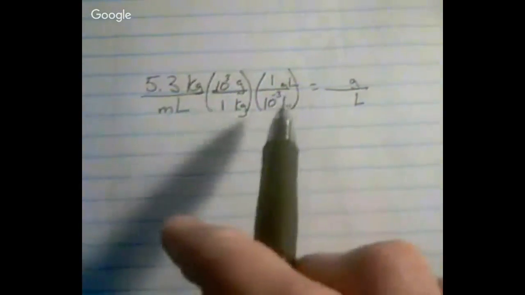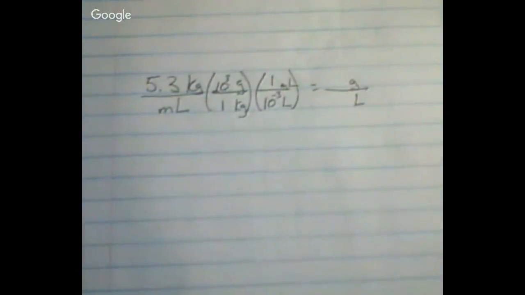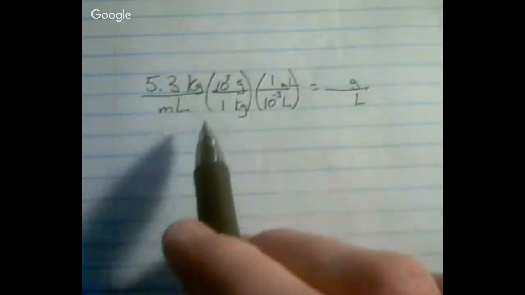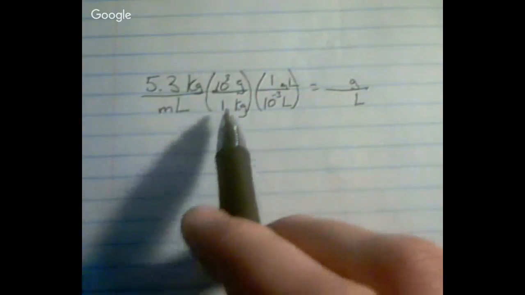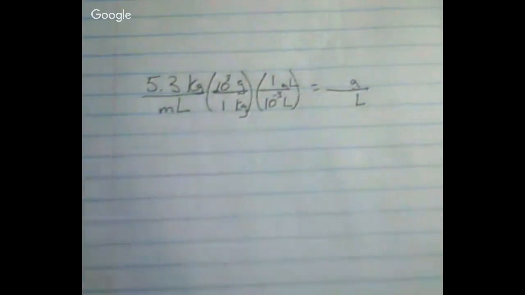So that's why this has a negative power, because it's like 0.001 of the bigger unit. Here it's 10 to the positive 3, which is 1,000 grams, because grams are a smaller unit than kilograms. Metric prefixes are hard. They take practice.